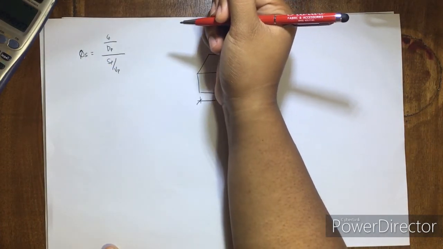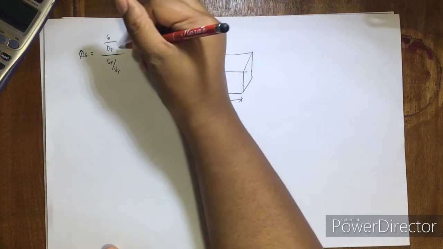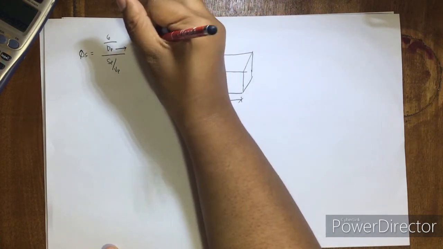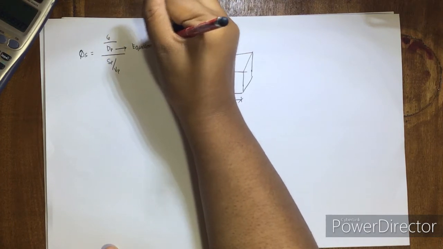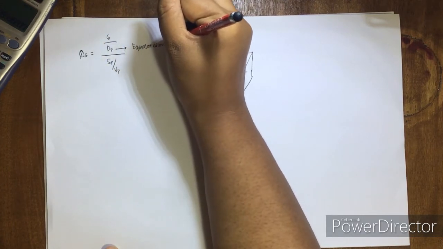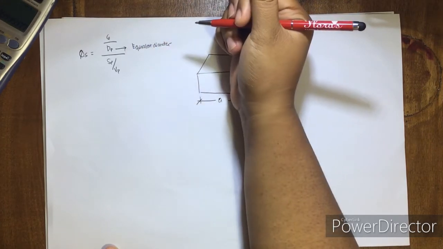So if we are not talking about a spherical particle, we need to get the equivalent diameter of our particle using the diameter of our sphere.